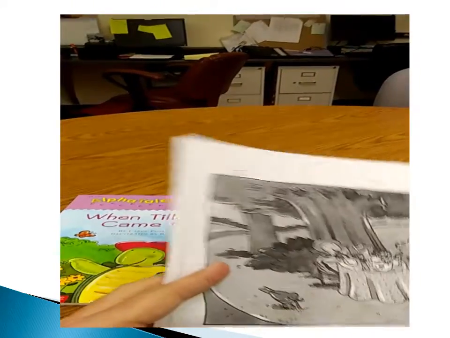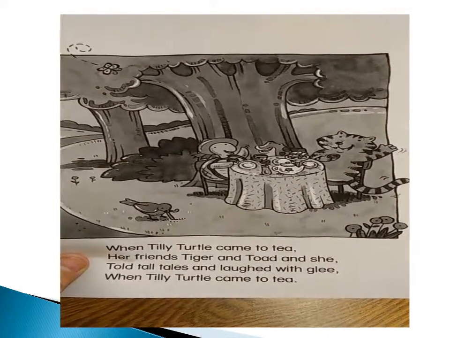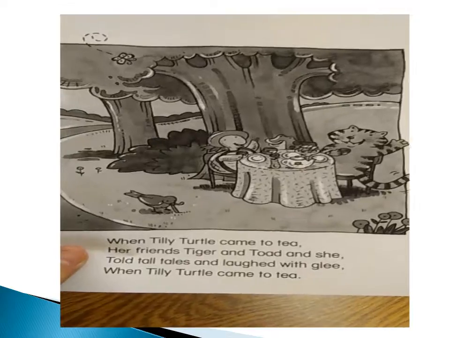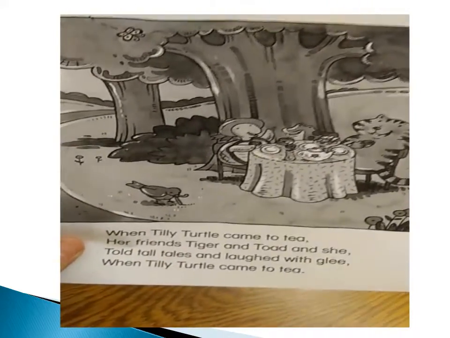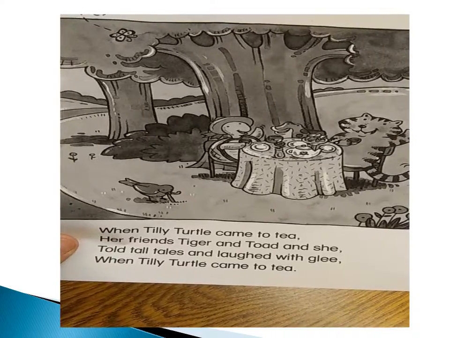I like to give the children a photocopy of a page so they can take a marker and circle the T. It's only the capital T's again. They won't recognize the lowercase t's. Not at this level anyway.